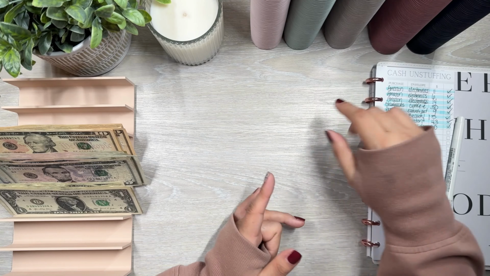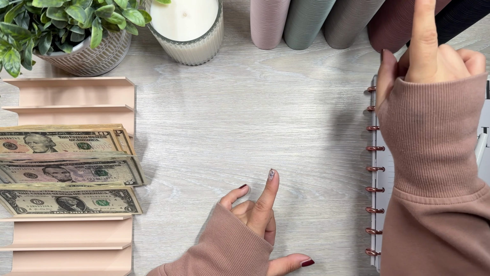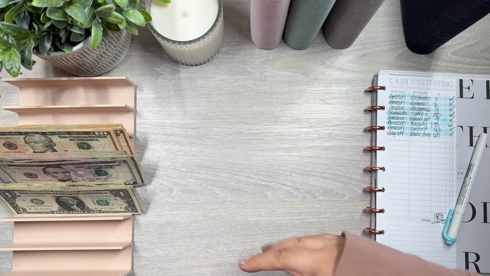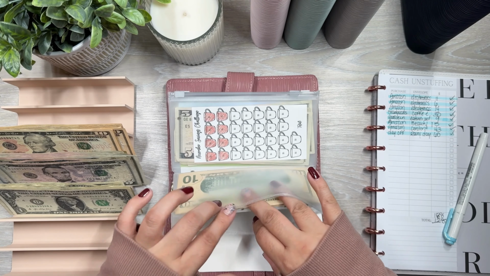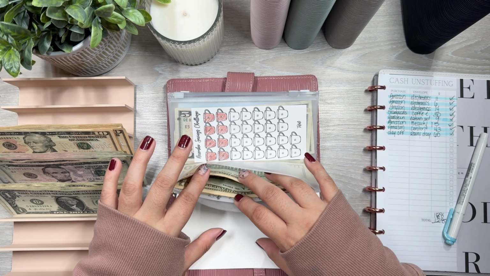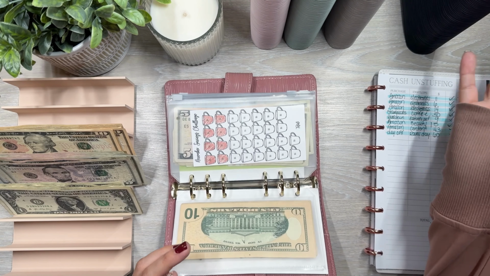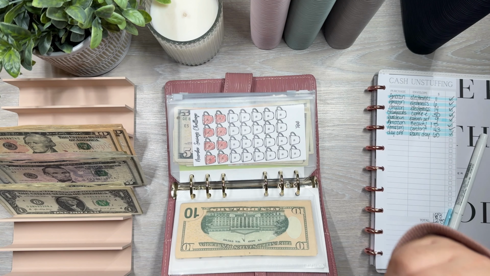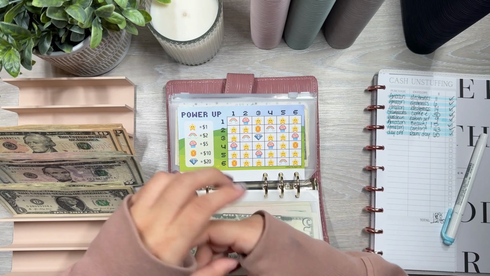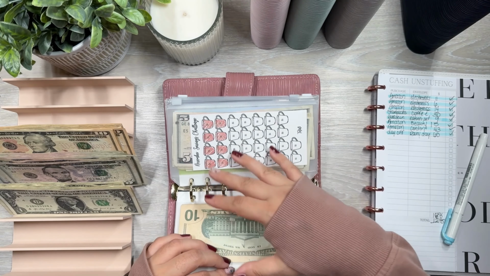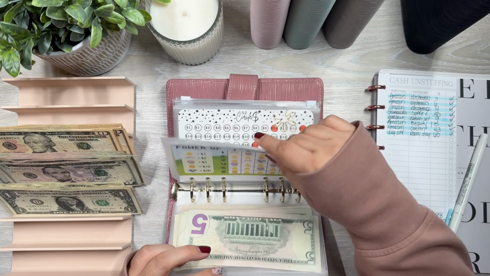Okay, and one other thing. I'm going to go back to my savings binder. I've decided I'm not going to condense these anymore. I'm going to let them be, because I end up taking it back to the bank anyways at the end of the month. And I do a reel, and I like showing, for the $10 challenge, I have all 10s. For the $5 challenge, I have all 5s. So I'm just going to keep it as it is.